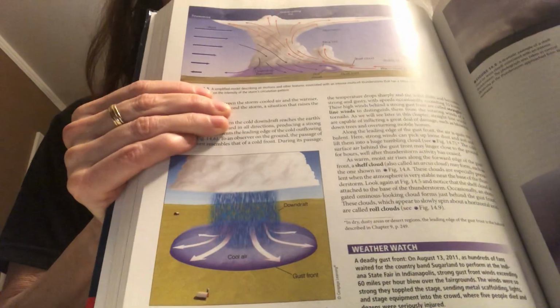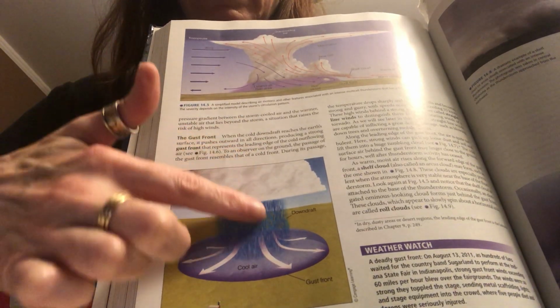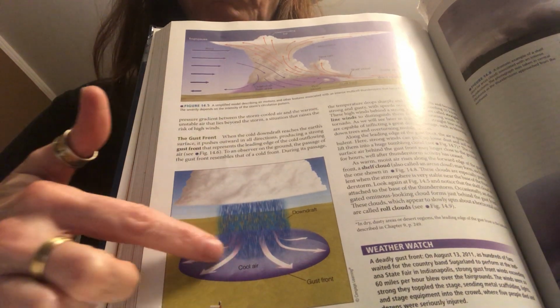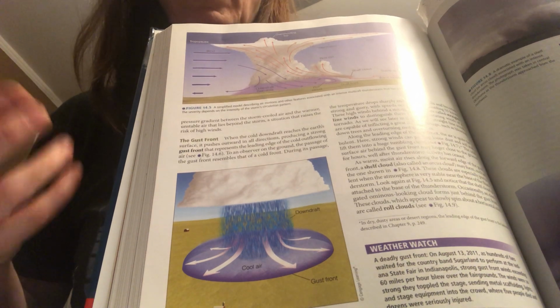If I can find it. Okay, so here we go. Let's talk about the gust front for a second. Here's a good diagram of a gust front. So again, you have your normal downdraft, and it hits the ground and it's going to spread out, just like if you're pouring pancake syrup down, it's going to spread out all over. And you have your typical little gust fronts. Like I said, most of these are just 15, 20 miles per hour, something like that. It's gusty, but no damage.